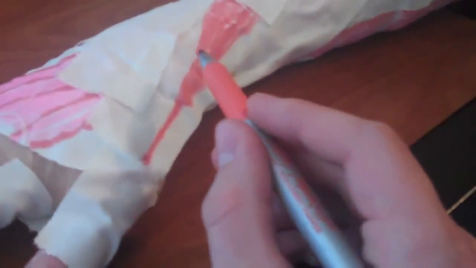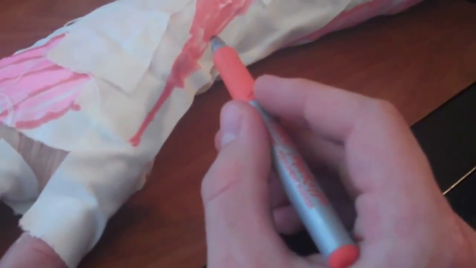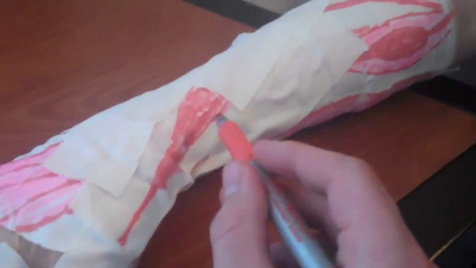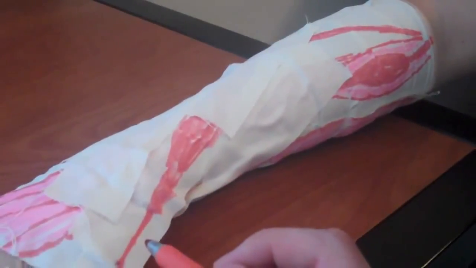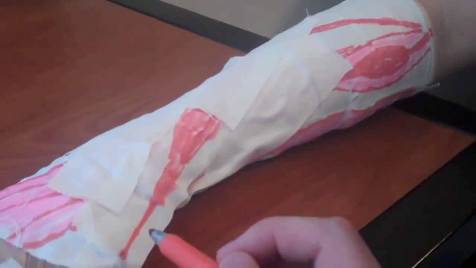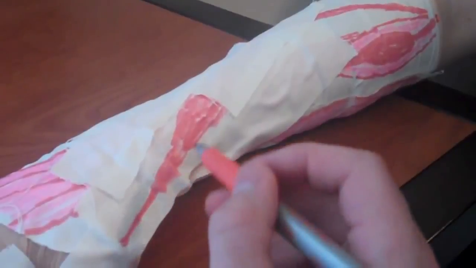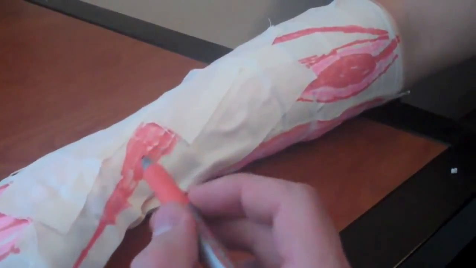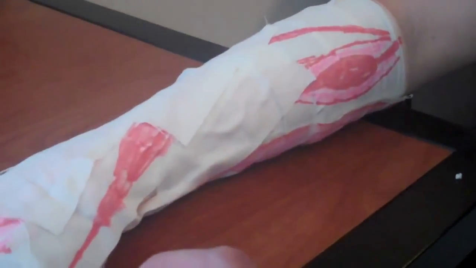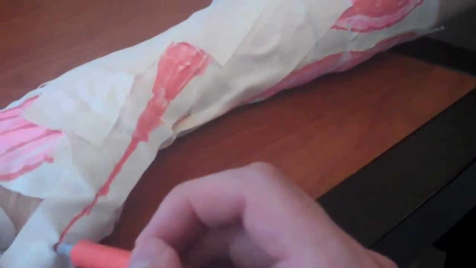Next we have the extensor pollicis longus and brevis. The brevis starts on the posterior surface of the radius and the interosseous membrane to the base of the proximal phalanx of the thumb. And then you have the longus, posterior surface of the ulna and the interosseous membrane to the base of the distal phalanx of the thumb, which comes out to right here.